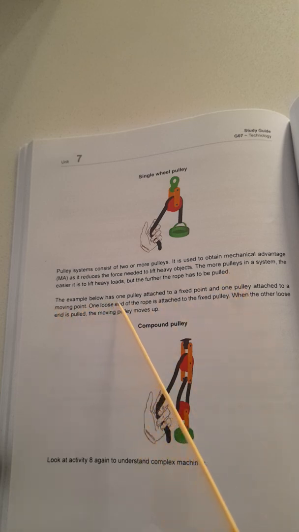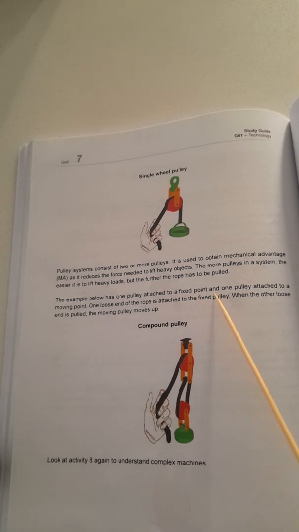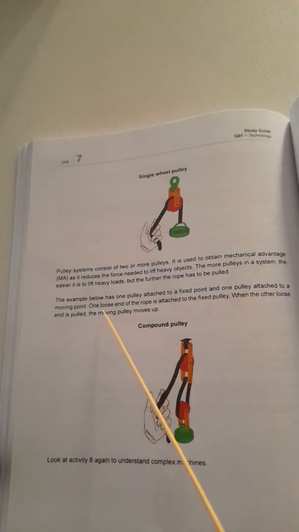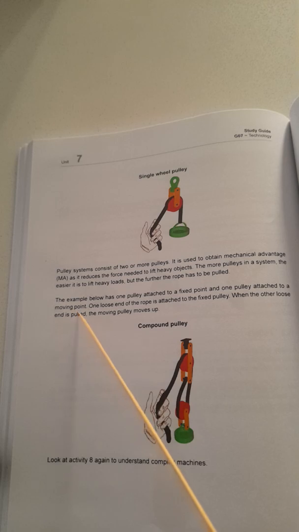The example below has one pulley attached to a fixed point and one pulley attached to a moving point. So one pulley is attached to a fixed point, and the second pulley is attached to a moving point.